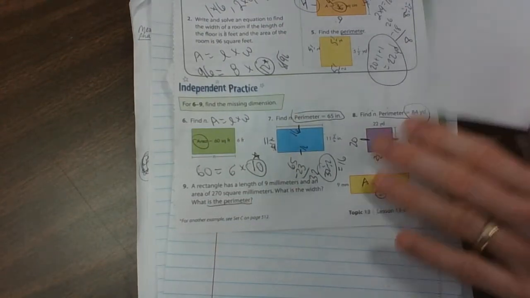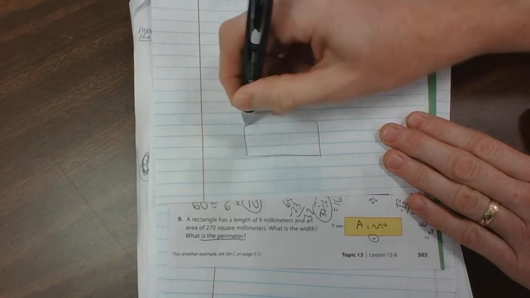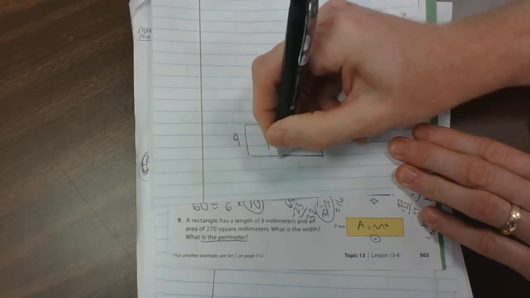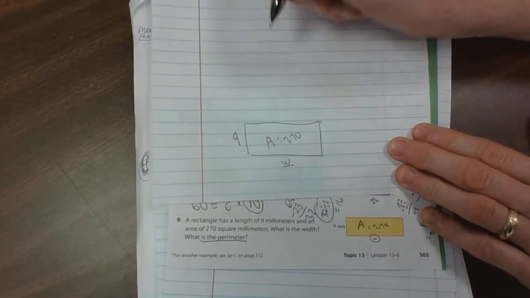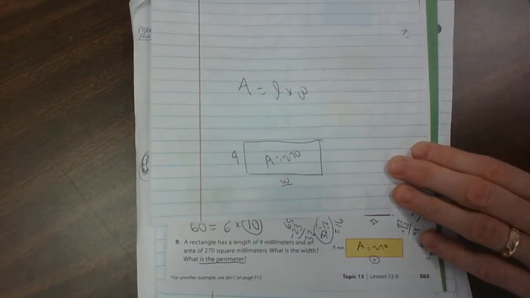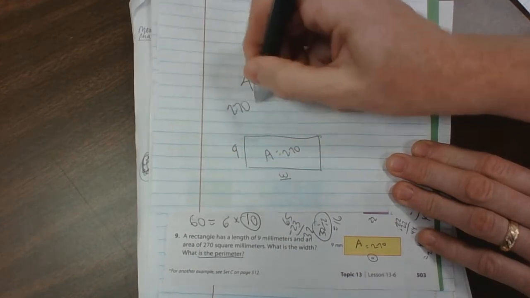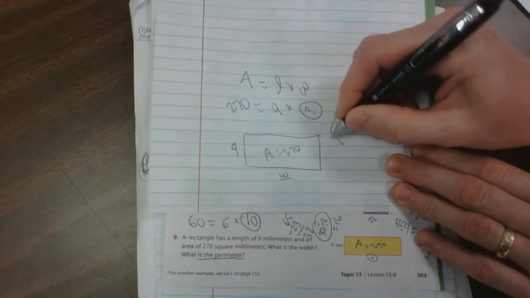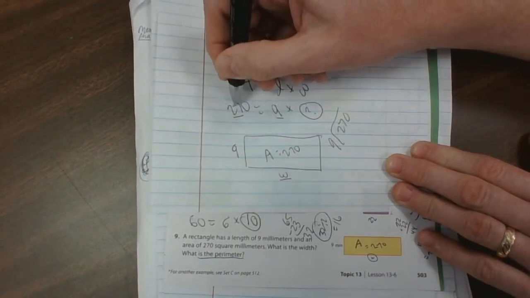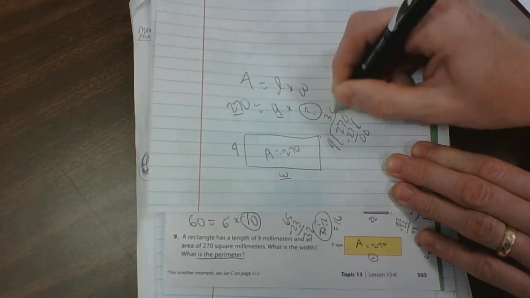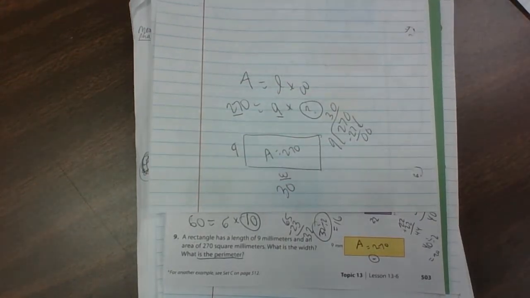All right. So I'm going to use my line paper, and I'm just going to redo it here because I like to have some room. So there's a 9. This whole thing is 270. We don't know this. That's your width. So let's set it up. Area equals length times width, right? 270 equals 9 times what? Now this one we can divide. Some of you already know it because you're doing your basic math fact right here. 27 and 9, what would it equal? Well, 3. Oh, it's going to be 30. See that? All right. So now that part is done.